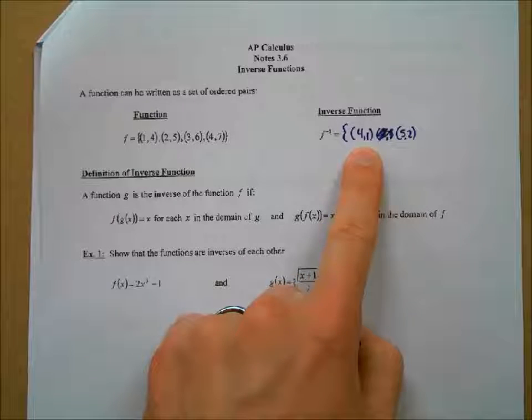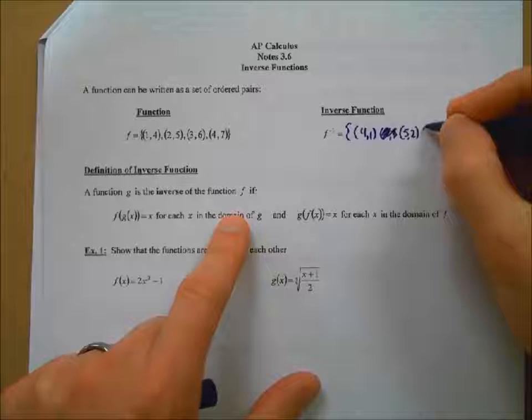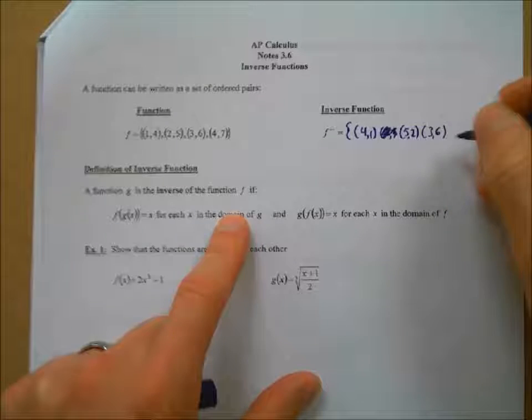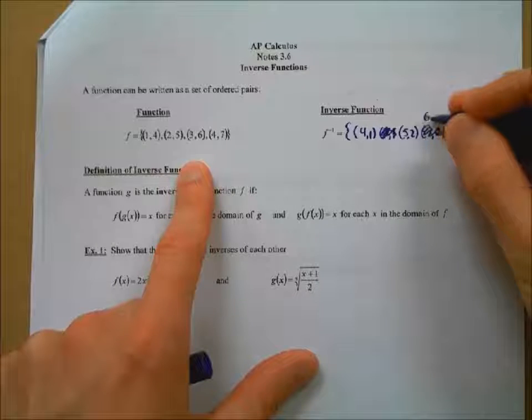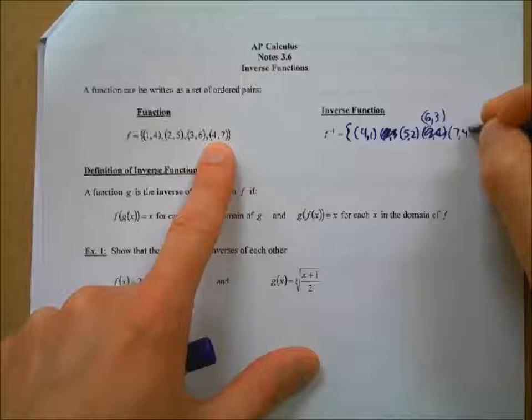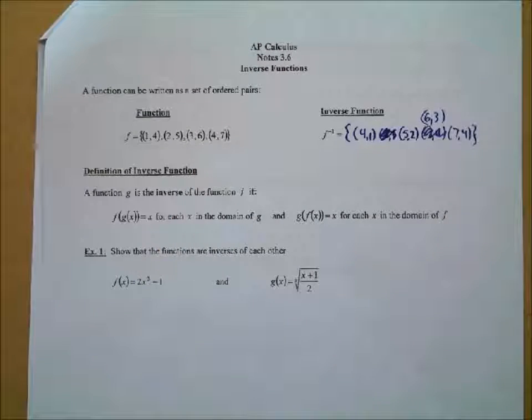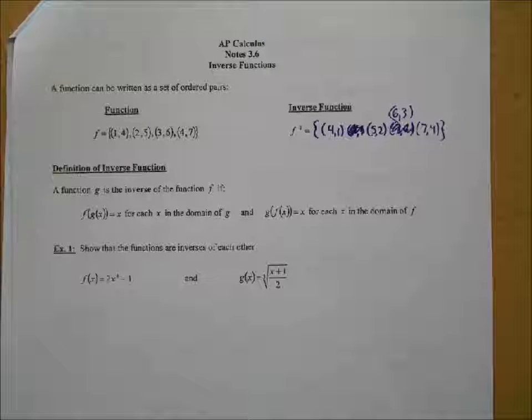The inverse of (2, 5) would be the point (5, 2). (3, 6) will become (6, 3), and (4, 7) becomes (7, 4). There we go. So there would be the inverse function, something that shouldn't be as hard as I made it, but there it is.